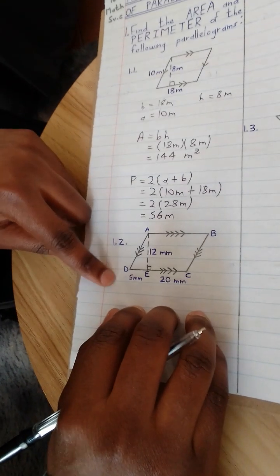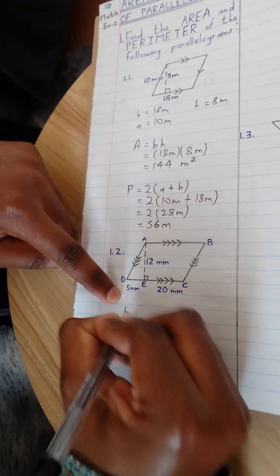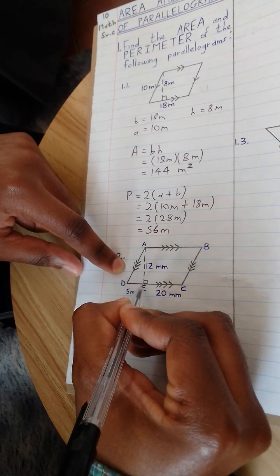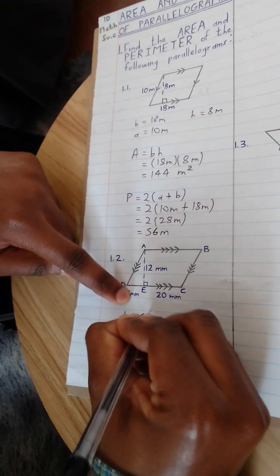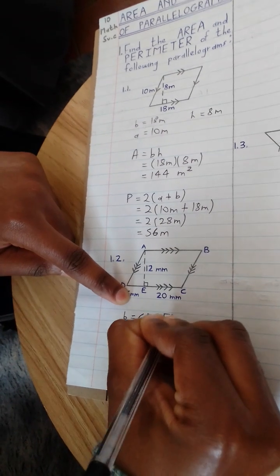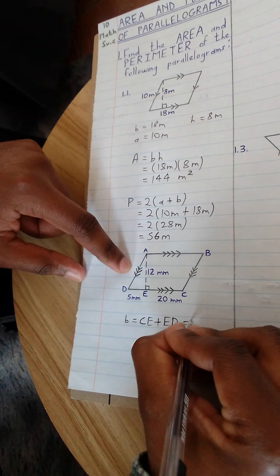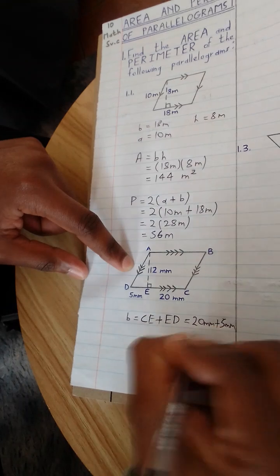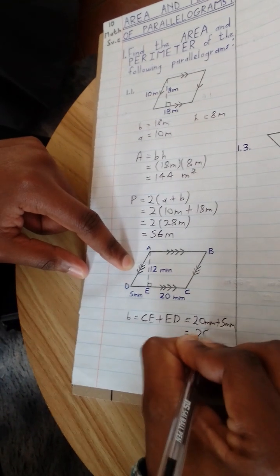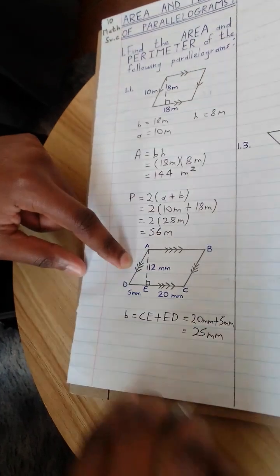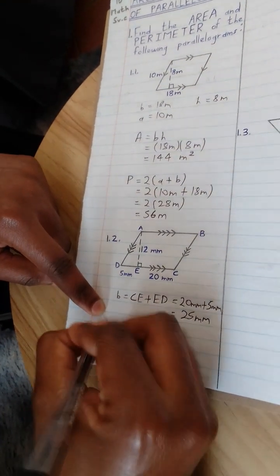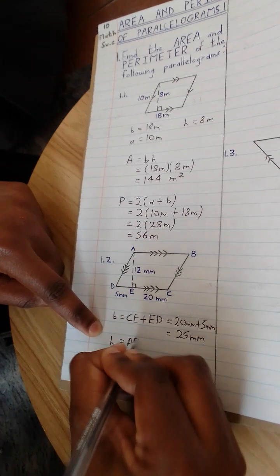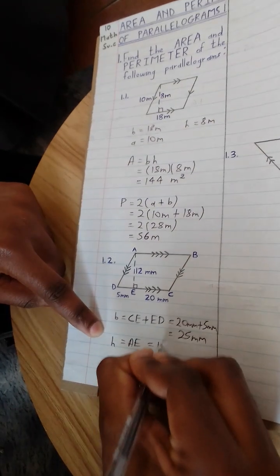So the base is CE plus ED, 20 millimeters plus 5 millimeters, which is 25 millimeters. Okay, the height is AE, 12 millimeters.